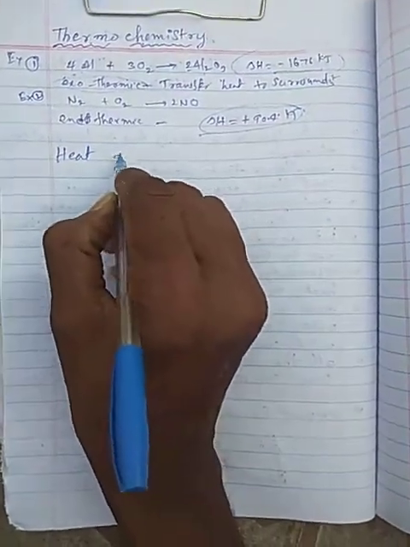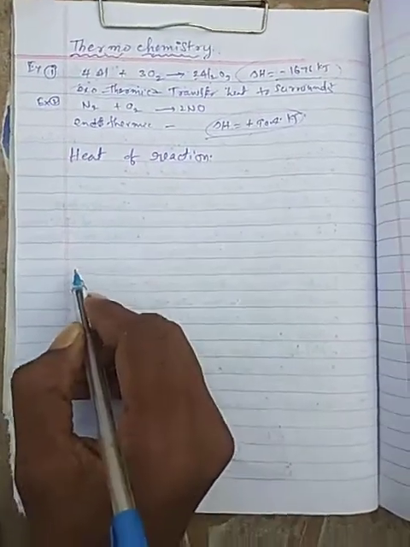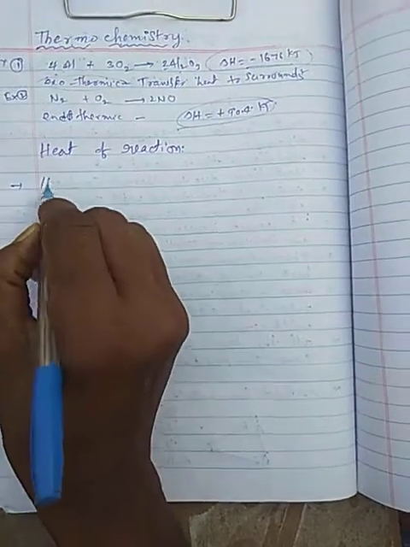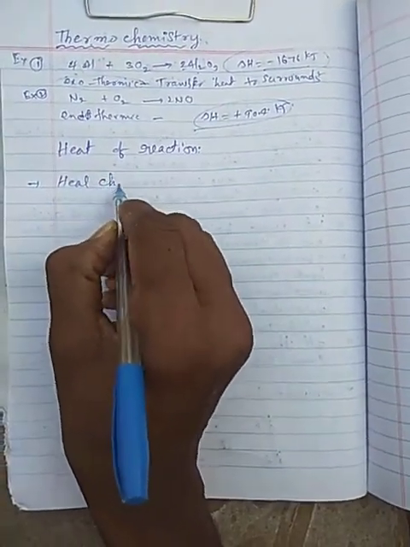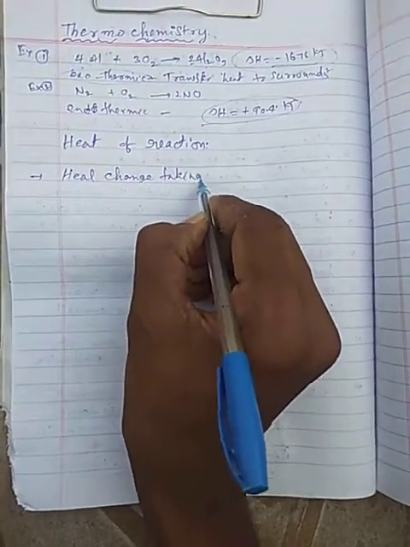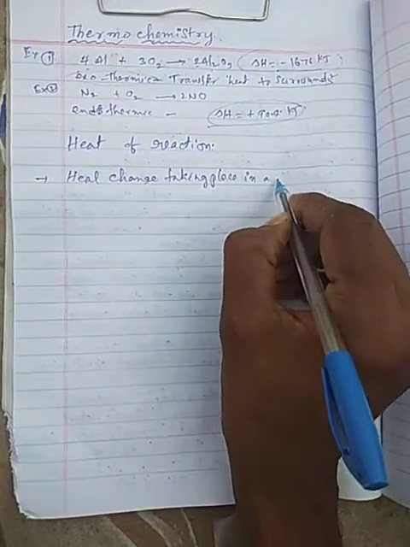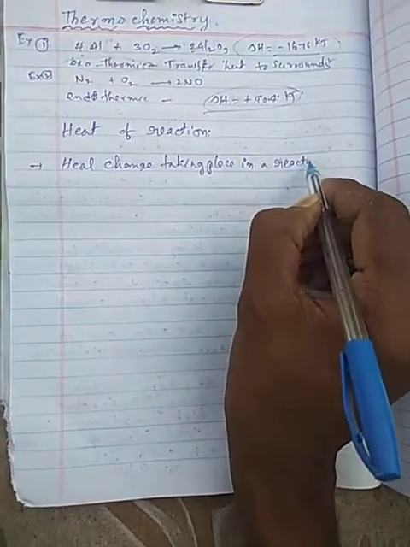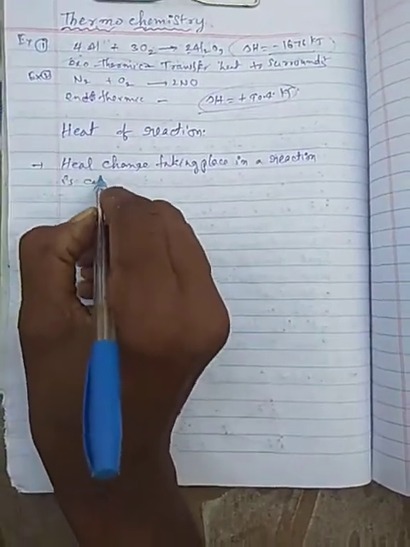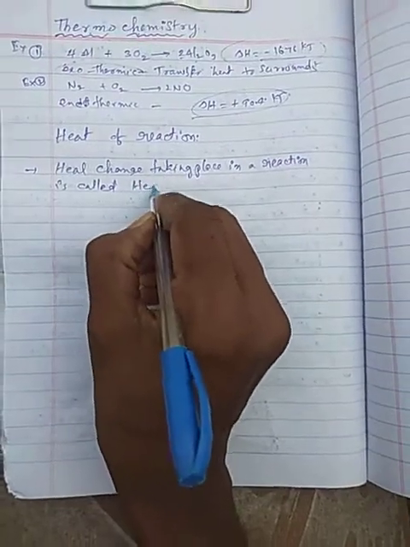Now in this one we can learn one more concept, that is heat of reaction. The heat change taking place in a reaction is called the heat of reaction.